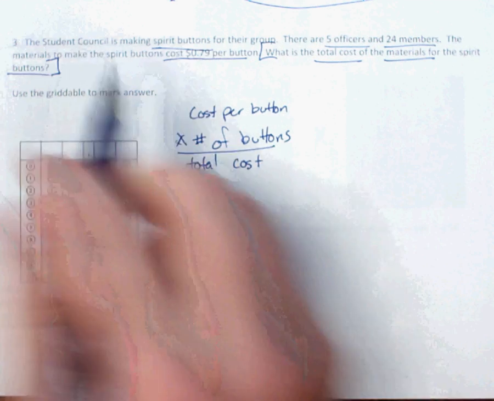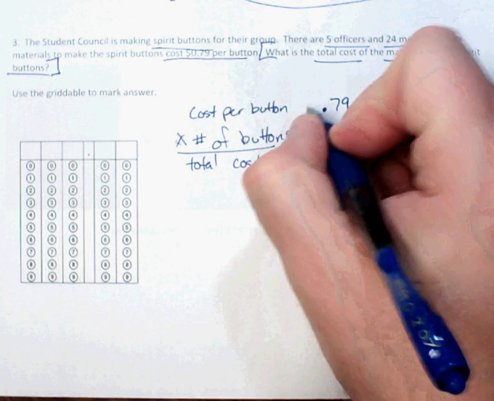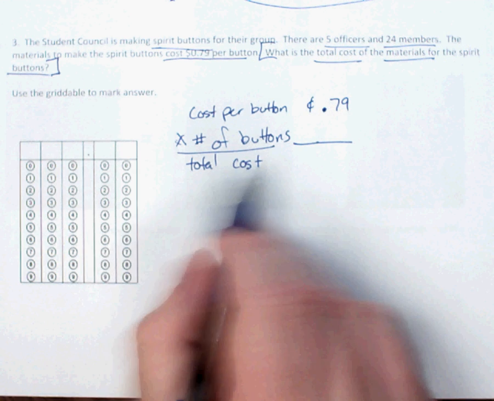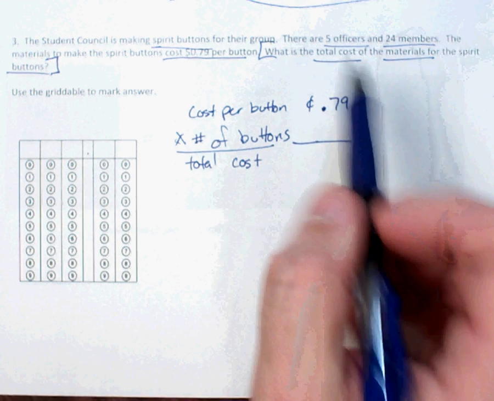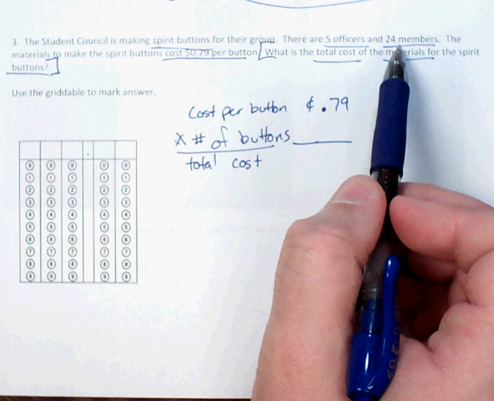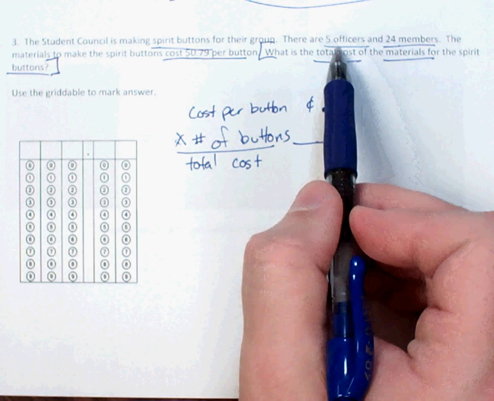So my cost per button is given to me at 79 cents. But I'm going to have to figure this total number of buttons. Now this is where understanding how clubs and things like that at your school work really comes in handy, because some people will get confused and they'll just do 24 buttons because there were 24 members. But your officers are also part of the club.